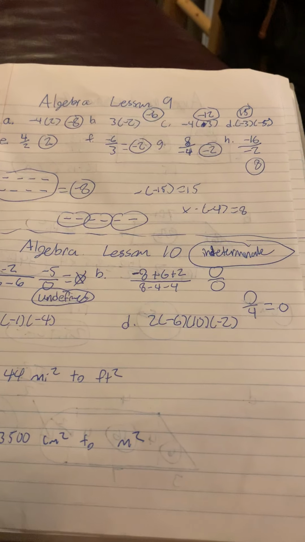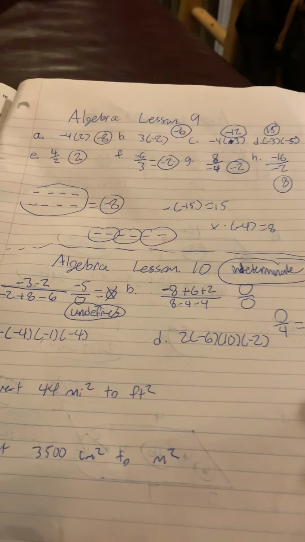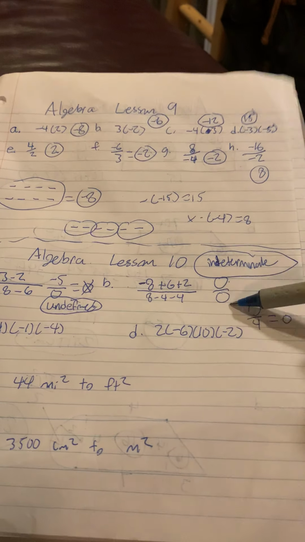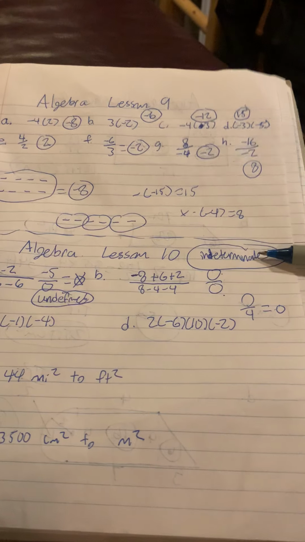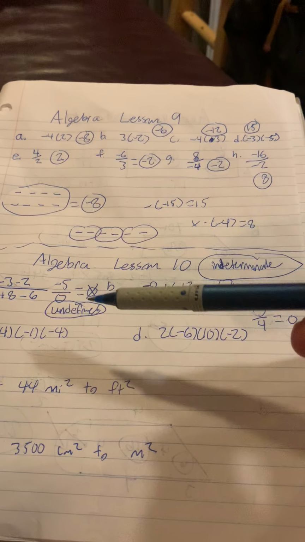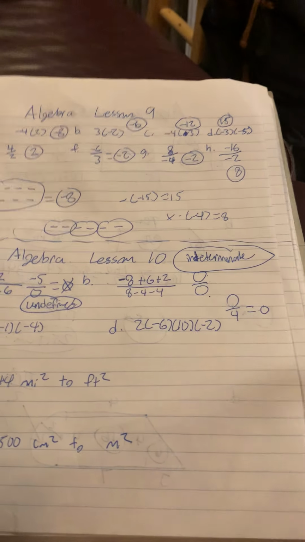Okay, if you put 0 divided by 0 in your calculator, you will get some sort of error. If you put anything divided by 0 in your calculator, you will get some sort of error. So anytime you have a problem like this, you get 0 over 0, label your answer as indeterminate. But if it's anything else divided by 0, it's undefined. Okay, but if you have 0 divided by something, that just equals 0.